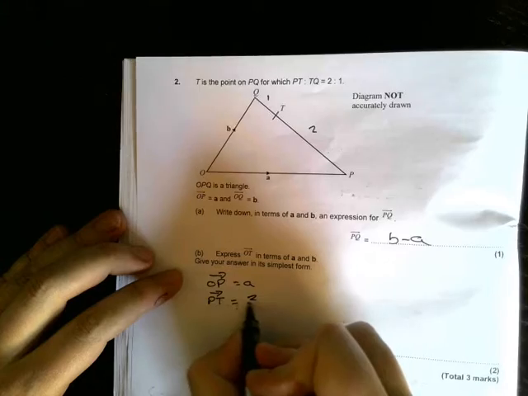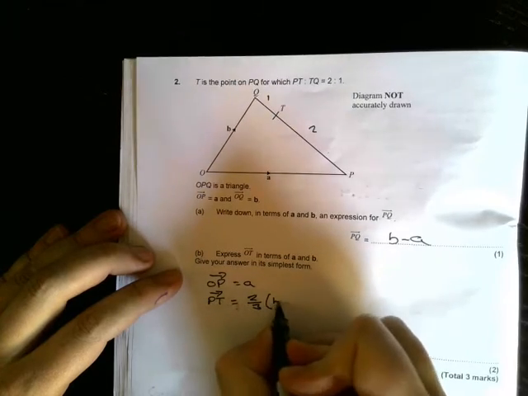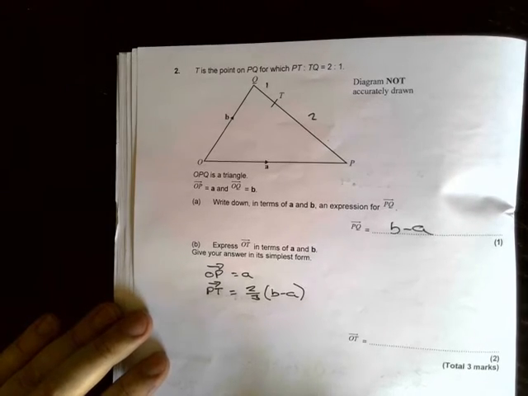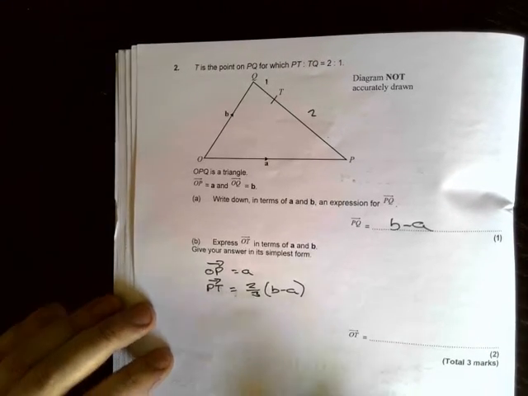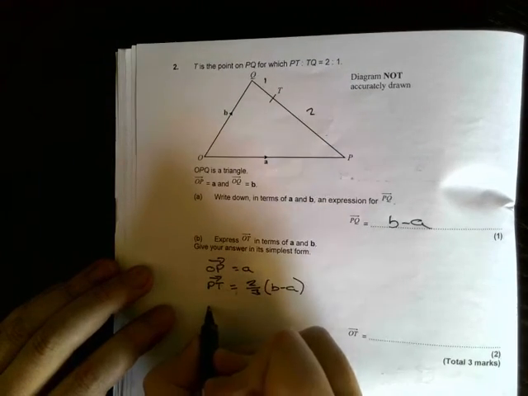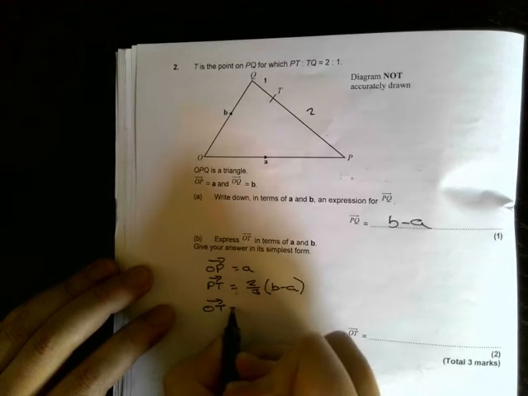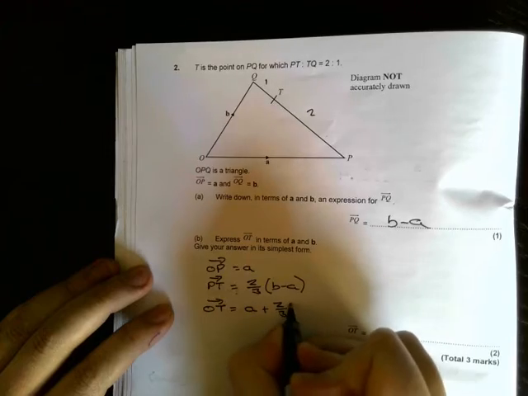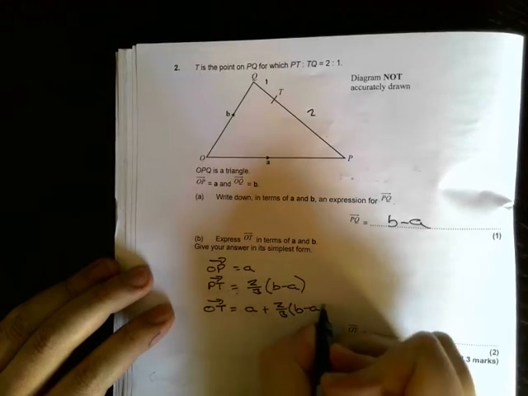So it's going to be 2/3 (B minus A). So then if we want OT, it's going to be those two things added together, A plus 2/3 (B minus A).